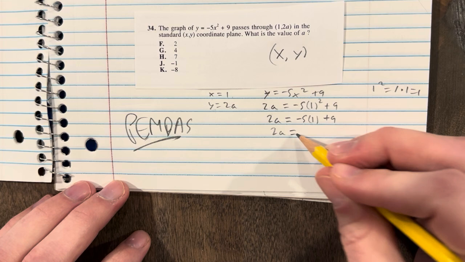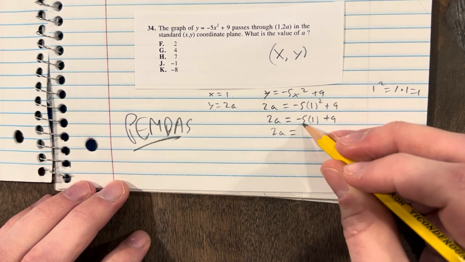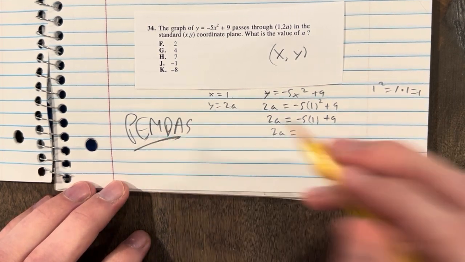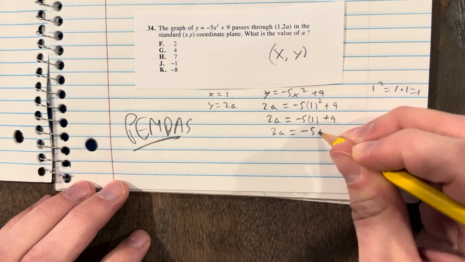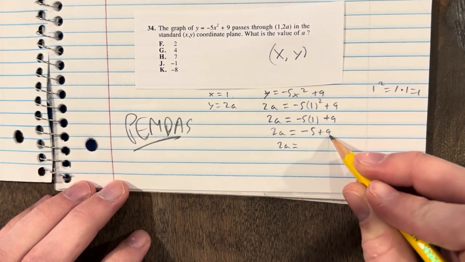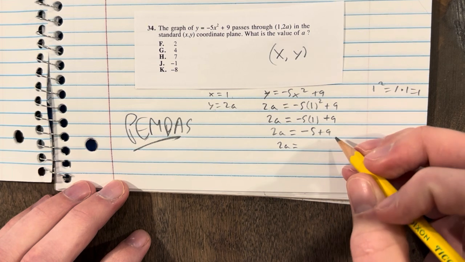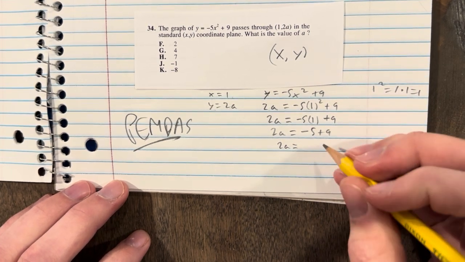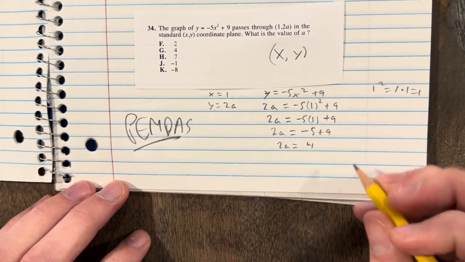So 2a, carry that down because nothing happens, equals negative 5 times 1. We're on the multiplication of PEMDAS. So it's going to be negative 5 plus 9. Combining like terms, we have negative 5 plus 9, which is the same as 9 minus 5, if you like to think of it that way, which is going to be 4.